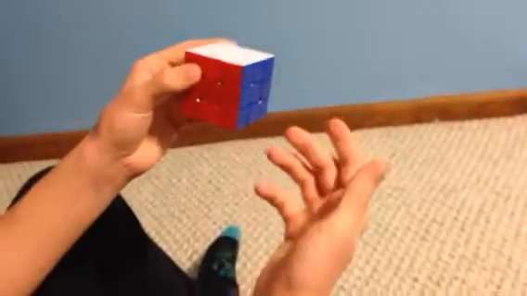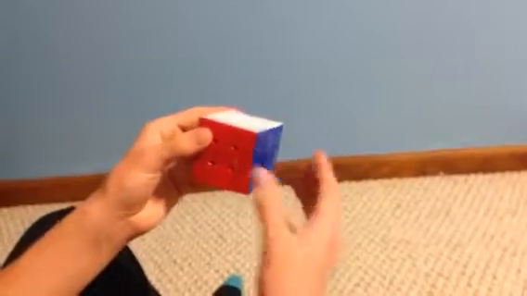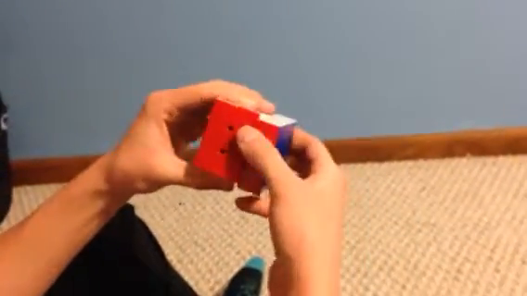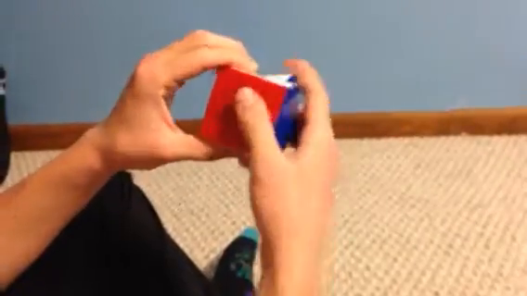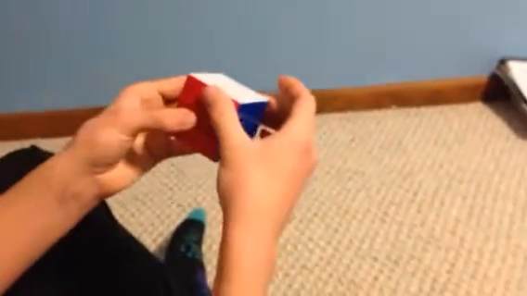These ones are pretty simple: right, left, front, back, and these ones face up and down. So that's how you will know what moves to make. They're abbreviated with F front, R right, L left, D down, B back, and U up.